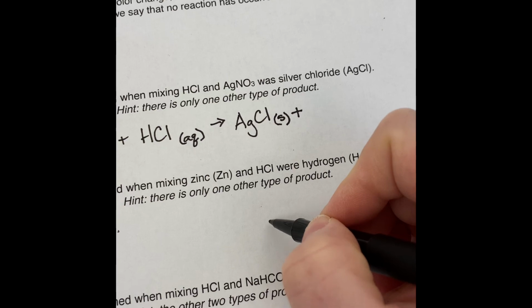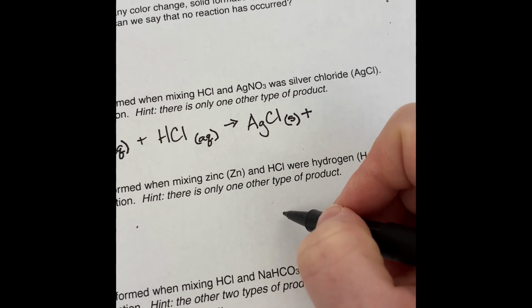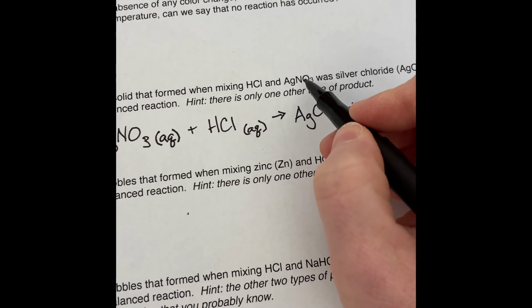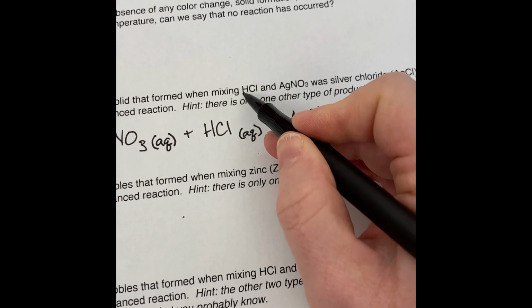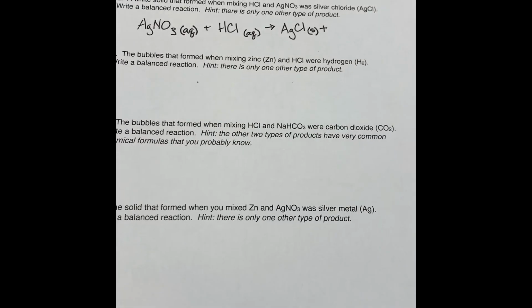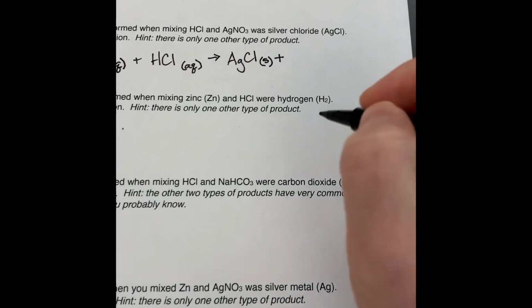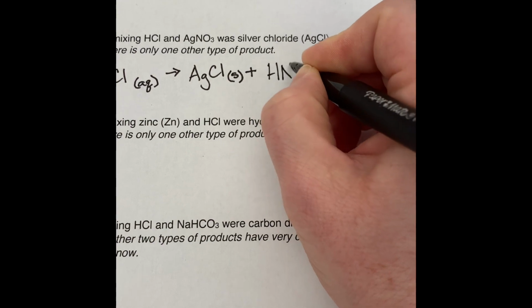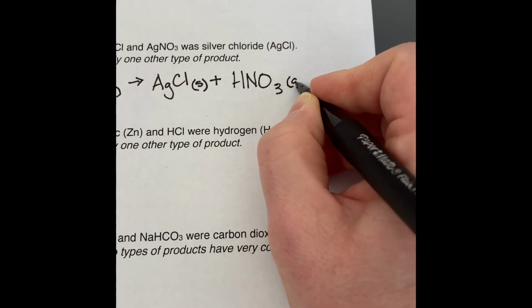Plus one other thing. Well, what do we have left? We have NO3 and we have hydrogen. So the only thing we can do is put that H and that NO3 together. And that one is aqueous.